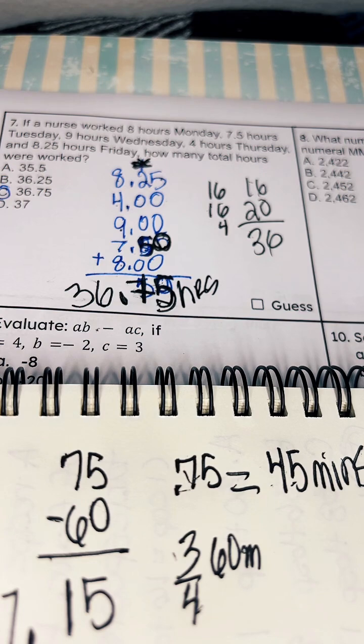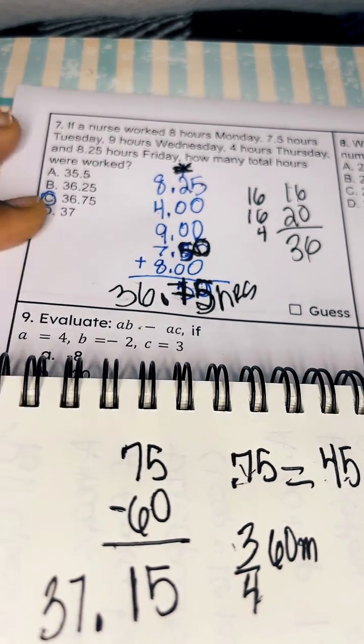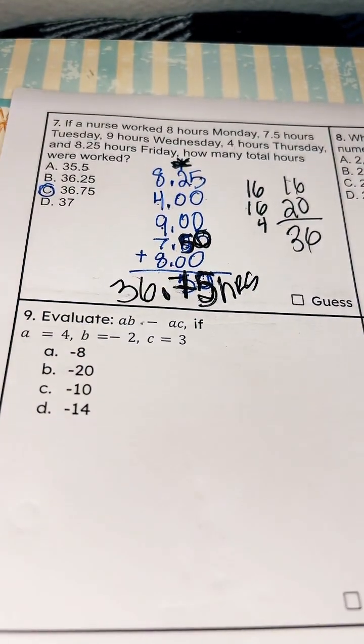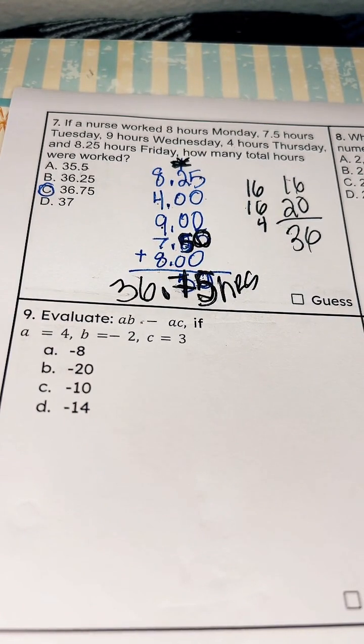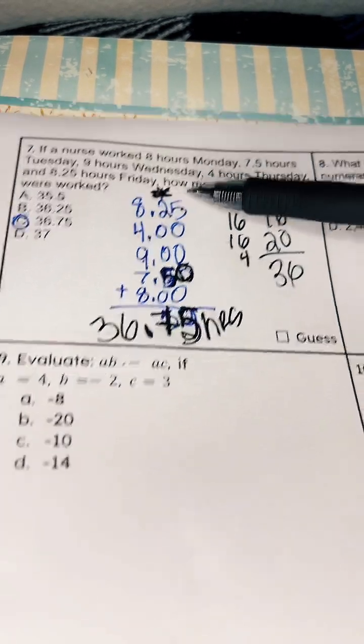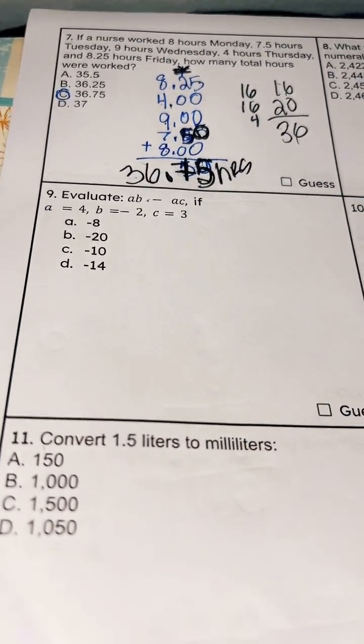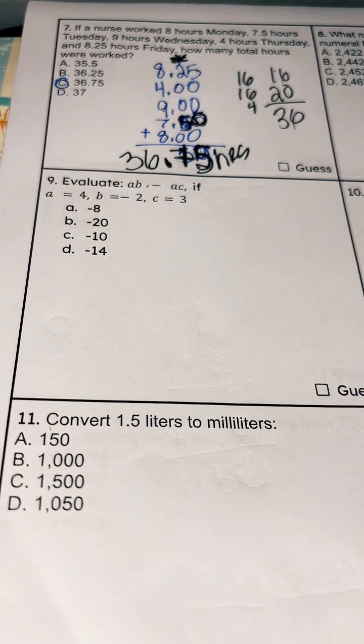36.75 hours. 3/4 of an hour. Yes. Does that make sense to the person that said the 60? So yes, country girl is right. Ooh, that was a good debate though. Because I was like, did we say, yeah, we just say it's all hours. Okay. So that makes sense. Thank you. Good.